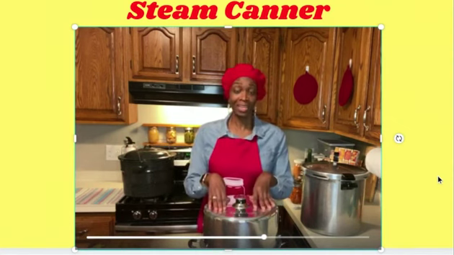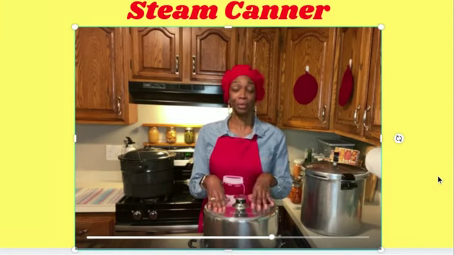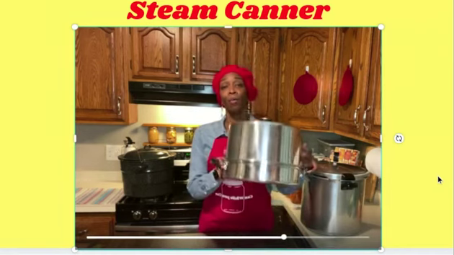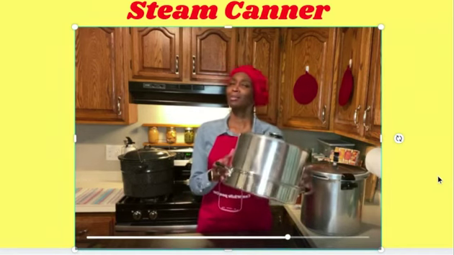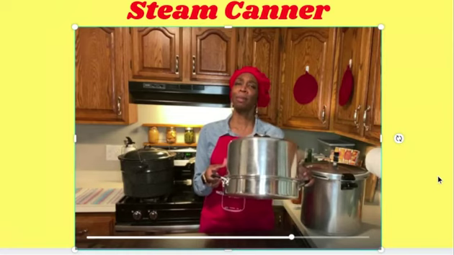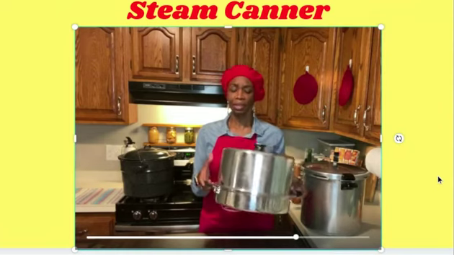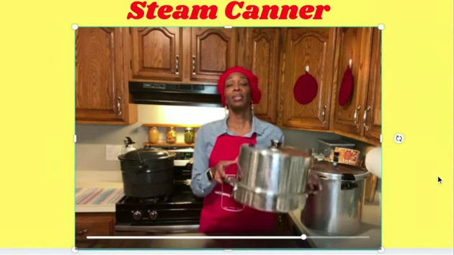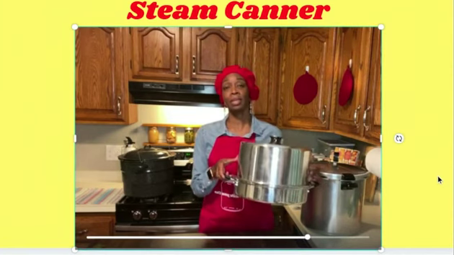And so yes, this is another style of a canner, the steam canner. I'll talk a little bit about this in some upcoming videos, but I did want to make you aware of this one as well. You don't hear a lot of people talk too much about it, but canners are starting to use this much more.